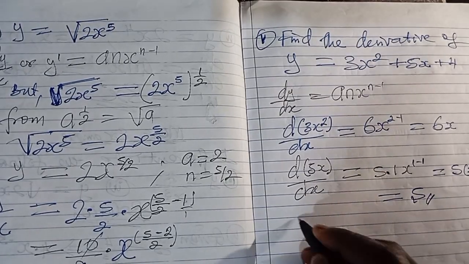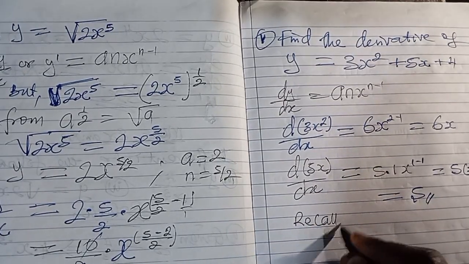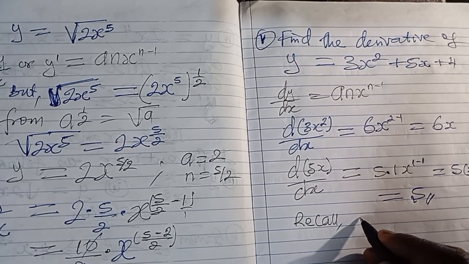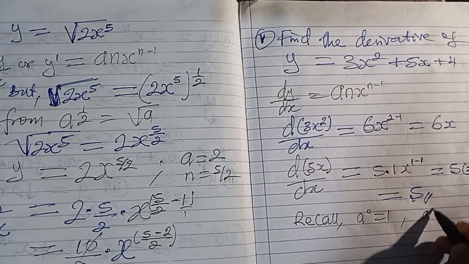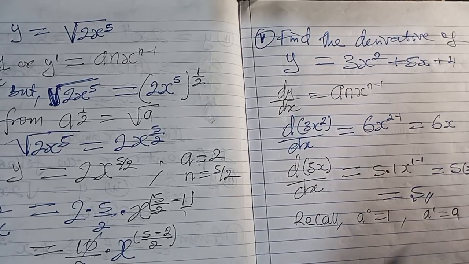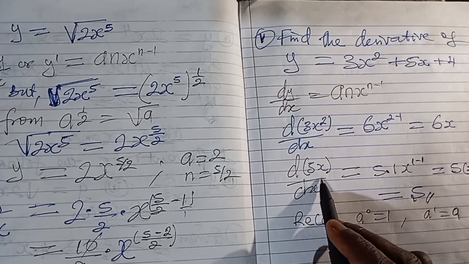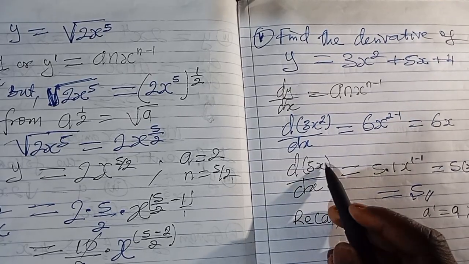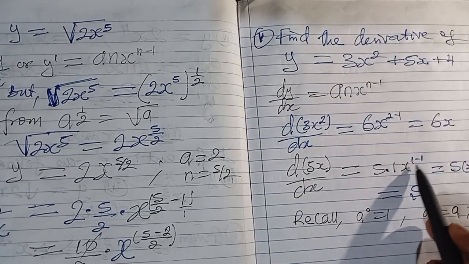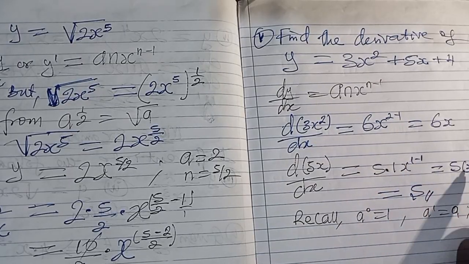Recall that a raised to power 0 is 1 and a raised to power 1 is what? A. So here now x raised to power 1 is x. Okay, so there is an invisible power 1 here. That is why I used this 1 to subtract 1 to have 0.